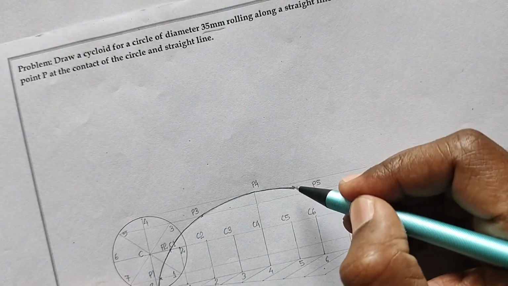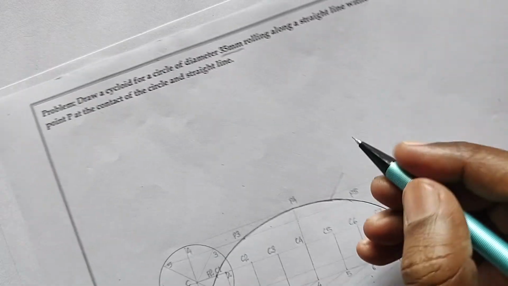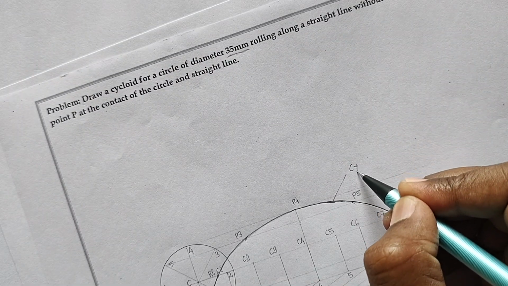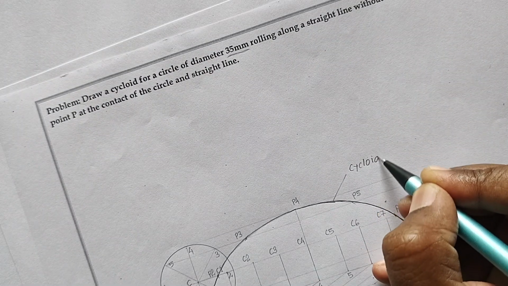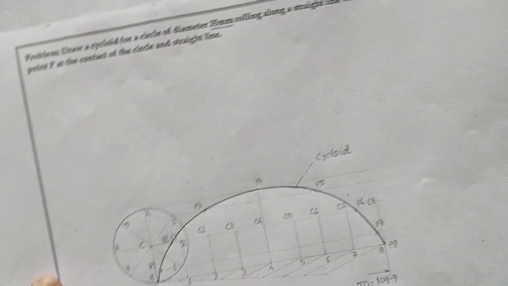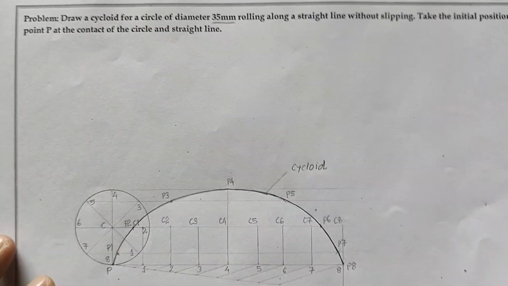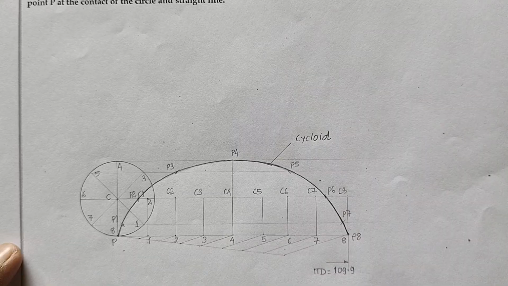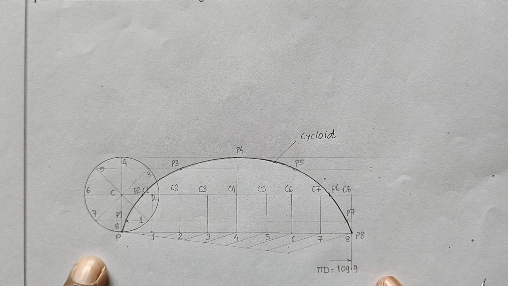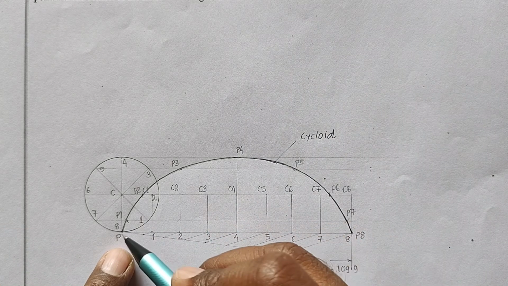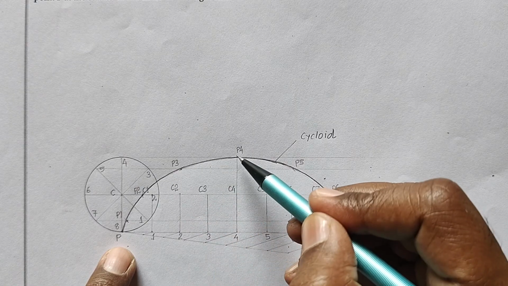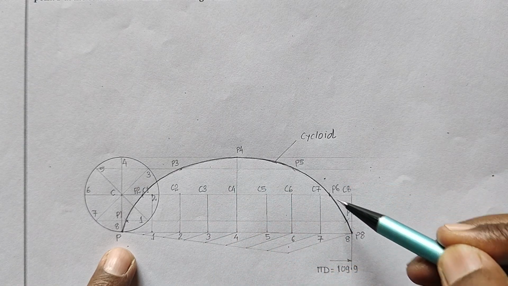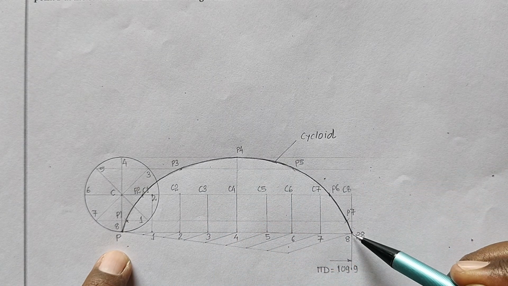So this curve is known as a cycloid. So hopefully you understand the concept. Cycloid: layer by layer the point reaches the maximum, and layer by layer it is moving down and reaches again the bottommost.